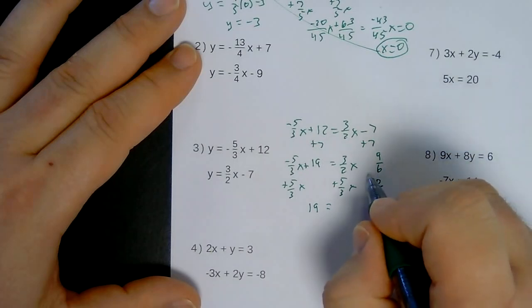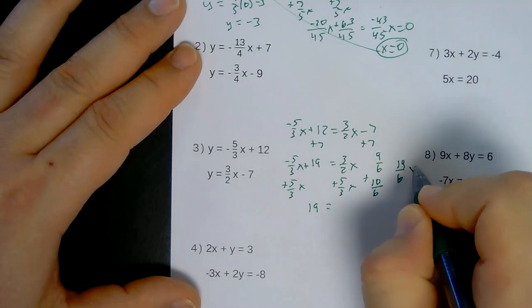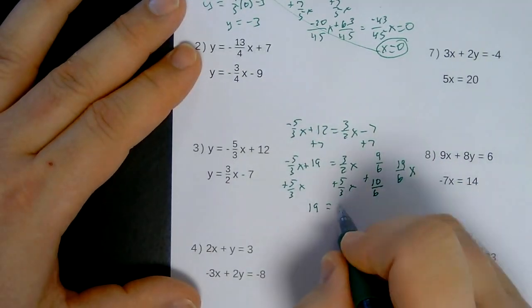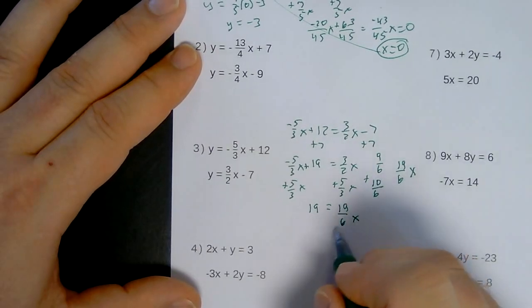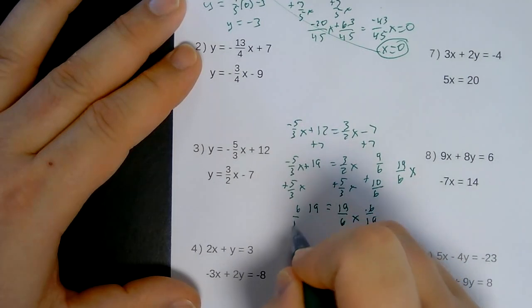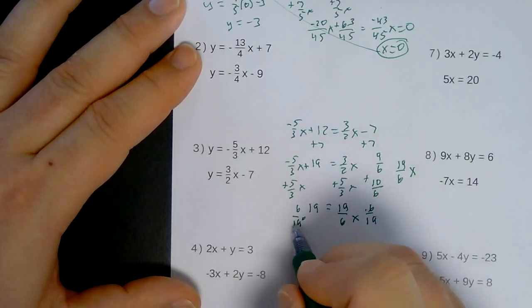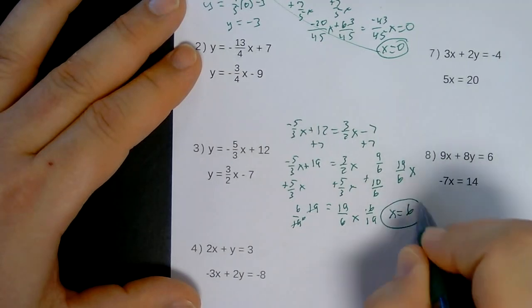So now add these together. That would be 19 over 6 x. So that would be my answer down here. And now if I want to get rid of a fraction, times both sides by 6 over 19. The 19s will cancel. And x is equal to 6.